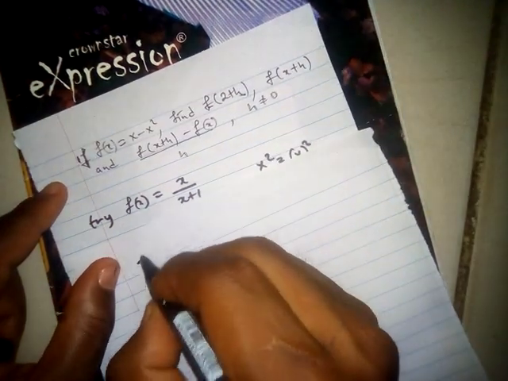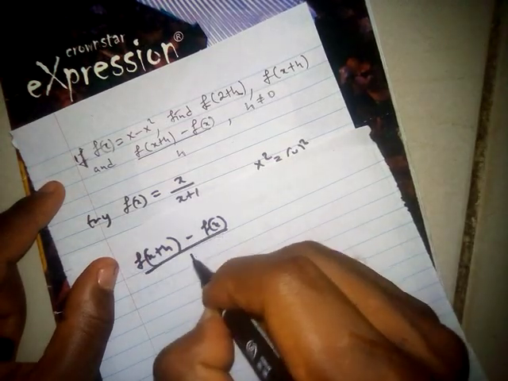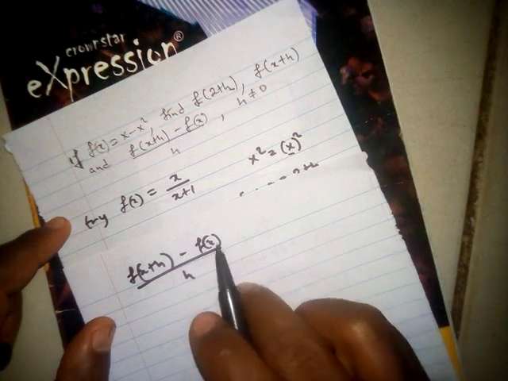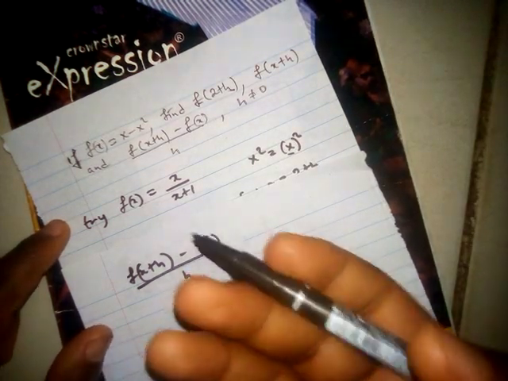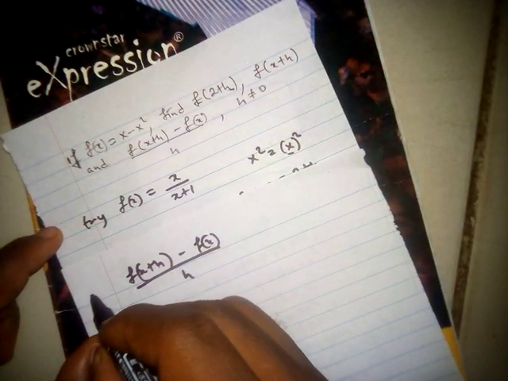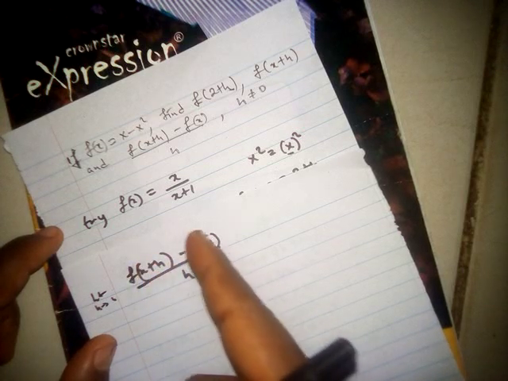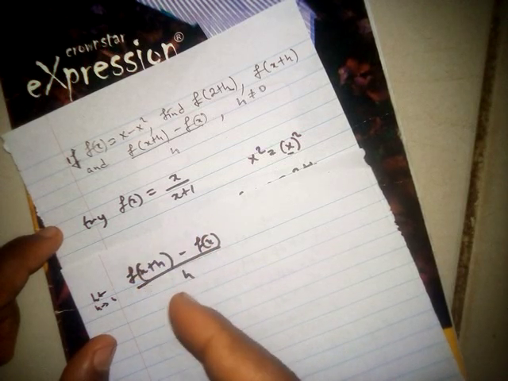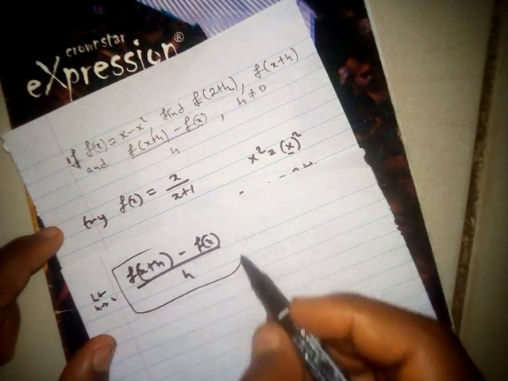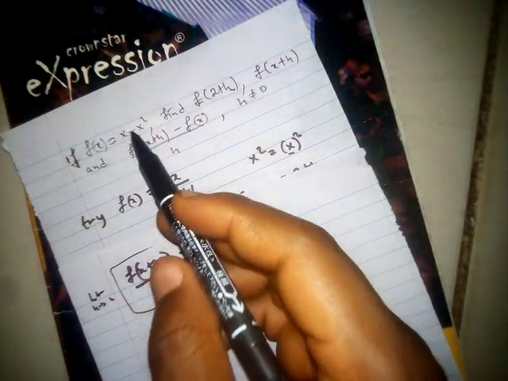to find f of x plus h minus f of x all over what? h. Now this thing looks interesting. Do you know why? It is because in our next video, if we apply the limit of this function as h approaches 0, then this automatically becomes the definition of differentiation. So we are just going to show you how to evaluate this, which is very important. So you have to pay attention to learn how to evaluate this, given this function.